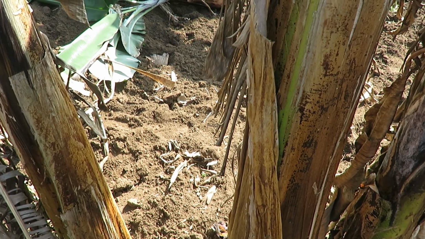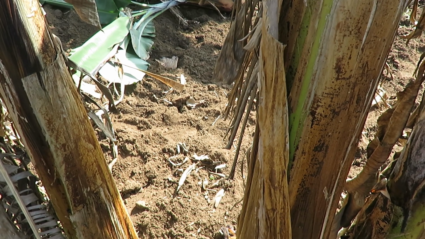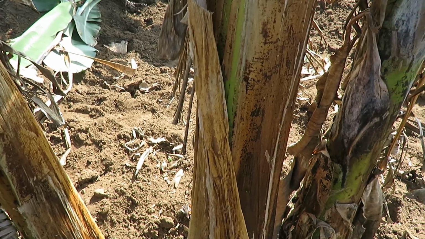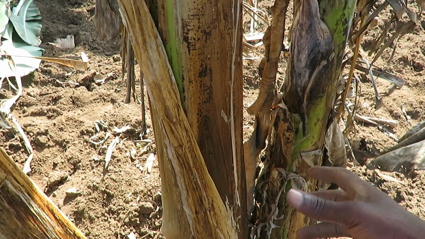And if fungal diseases are persistent around the plant, then you don't have the fruit that you desire. So yeah, you remove the trash and mulch around, and also you de-sucker.